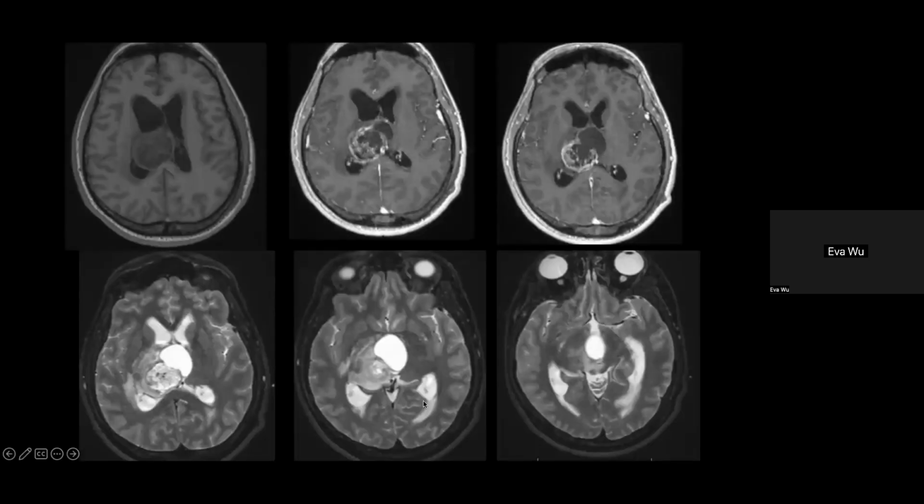Can you describe what you see on MRI? Yeah. So you have a contrast enhancing third ventricular lesion that has a cystic component that's CSF isodense and T2 hyperintense with some surrounding vasogenic edema in the thalamus. And then, do you think it's an intraventricular lesion or is it intraparenchymal?